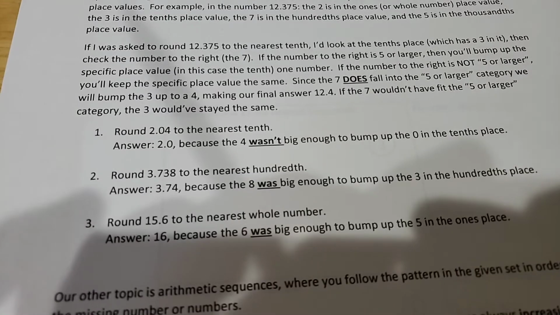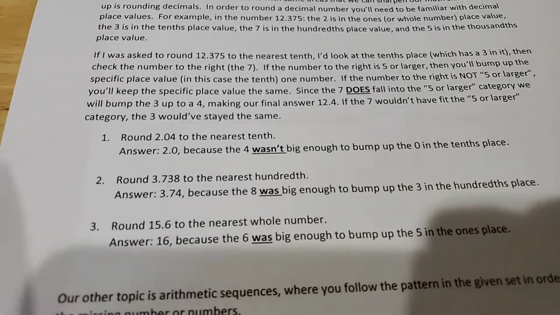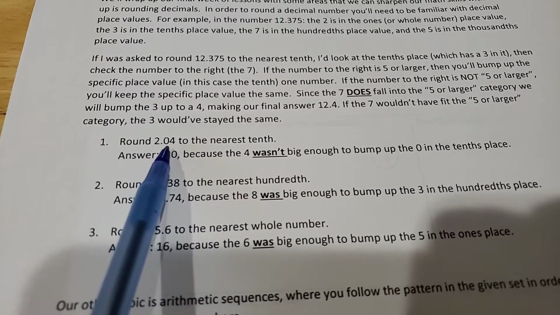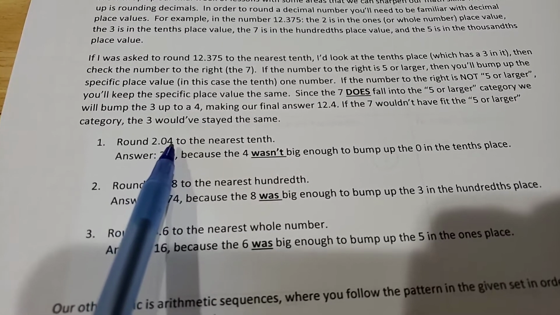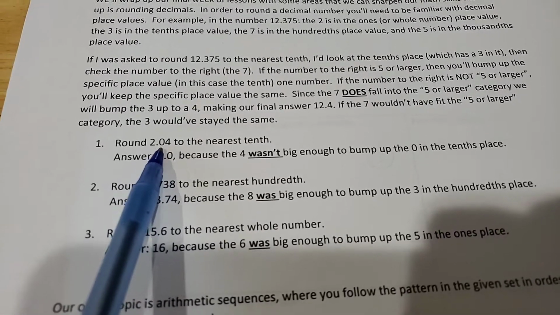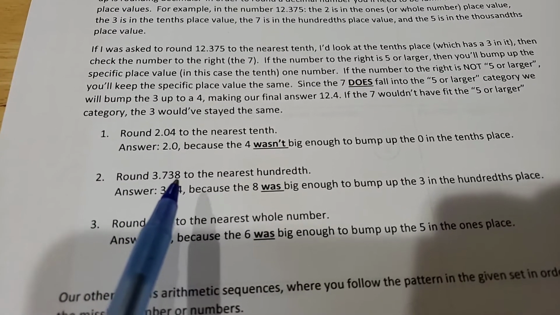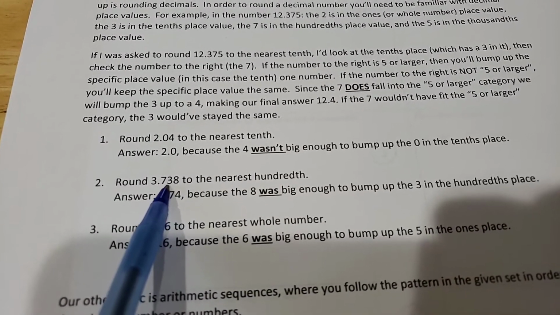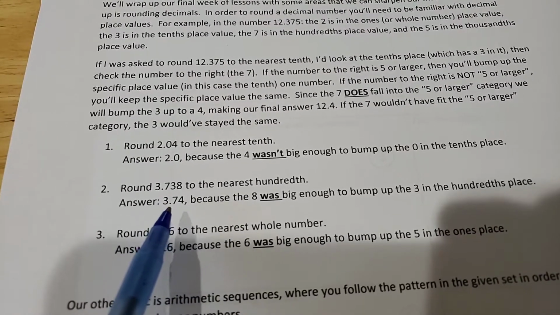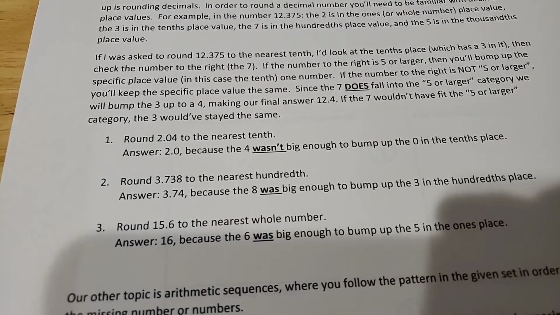Number 1, round 2.04 to the nearest tenth. Well, it'd be 2.0 because the 4 is not big enough to bump up that 0. So check to the right. If it's 5 or bigger, we bump this one up 1, but since that was not, we don't have to worry about it. Number 2, round 3.738 to the nearest hundredth. Here's our hundredths place, the 3. So check to the right. It would be 3.74 for our answer because this 8 is big enough to bump that 3 up to a 4.